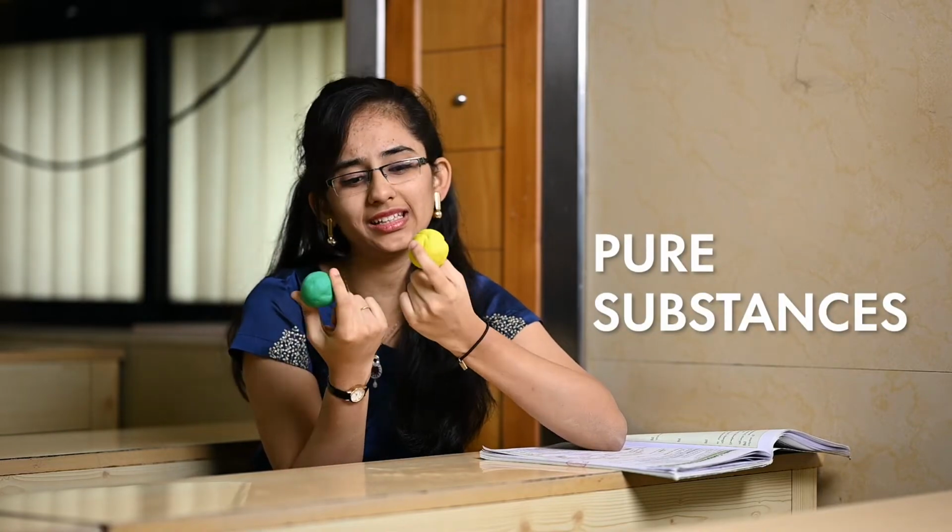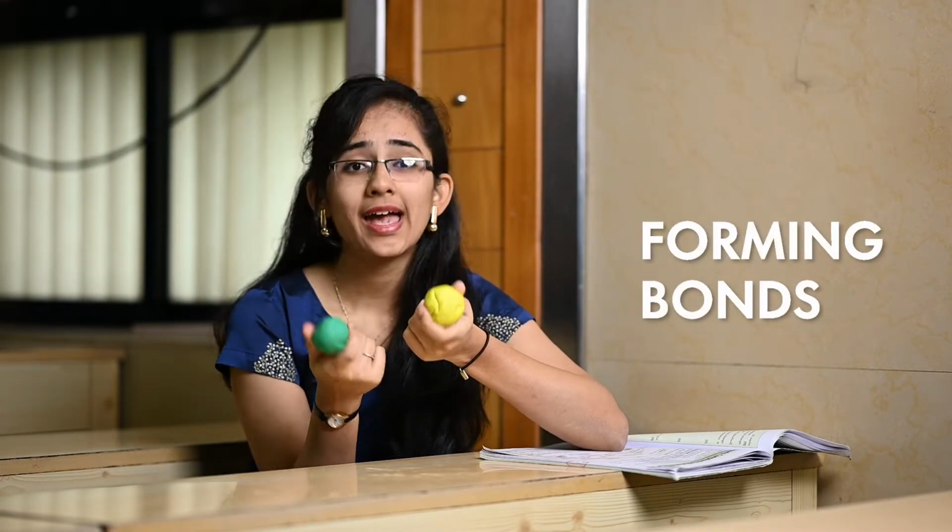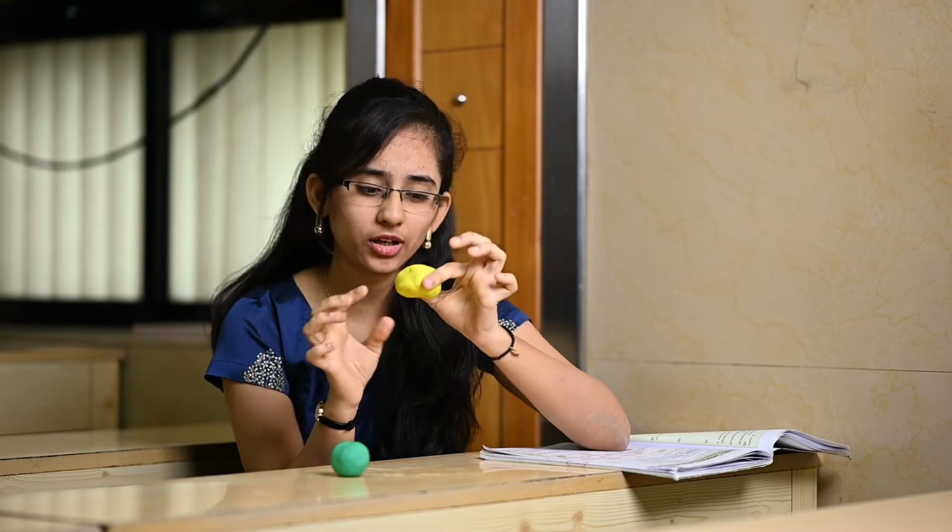It is something like these two clay balls. It is capable of forming bonds. It has its own individual identity, and something like this clay, this yellow color clay, could not be broken down into further simple substances. So similarly, elements also cannot be broken down into further simple substances.